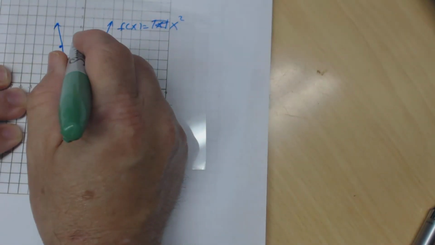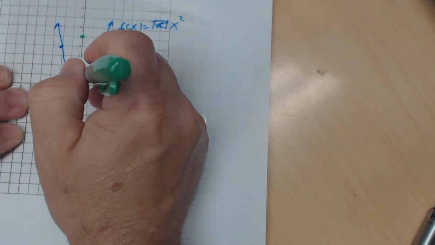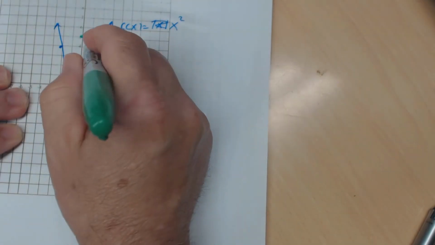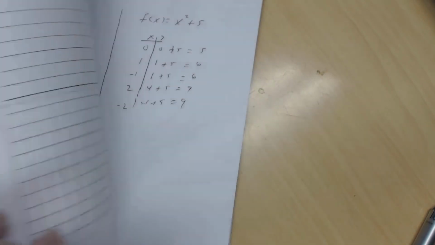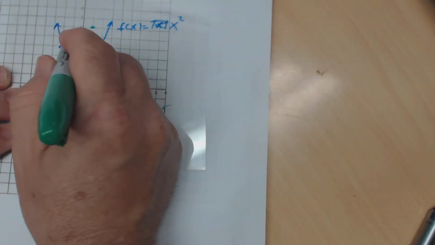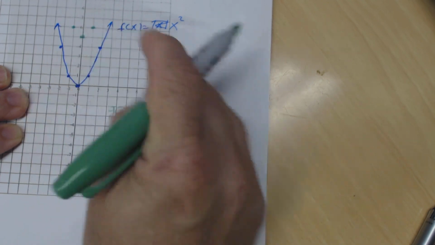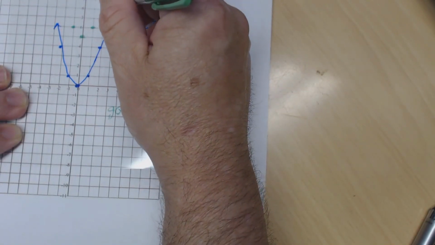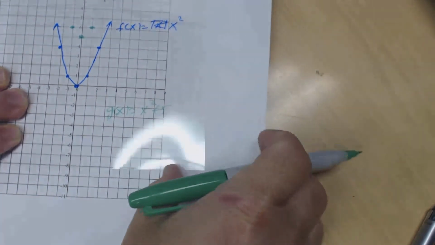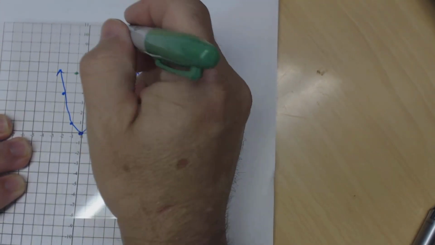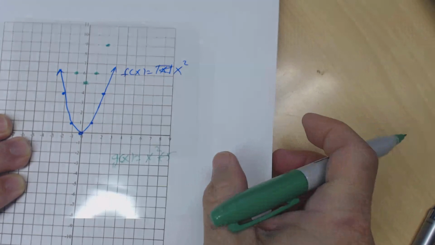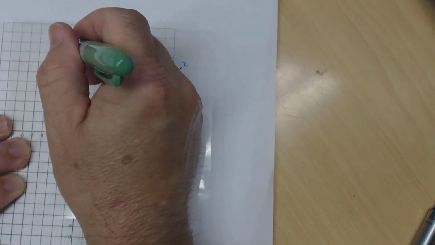So here's 0, 5. I plot the point 0, 6. I'm sorry, 1, 6. So here's 1, 6. I plot the point negative 1, 6. That's here. I plot the point 2, 9. That is right here. 2, 9 is right here. And then negative 2, 9 is right here.